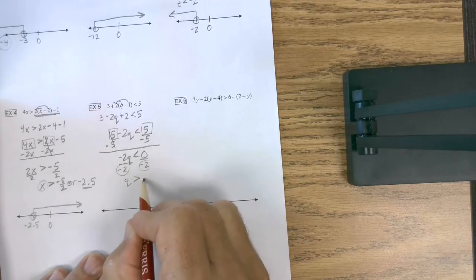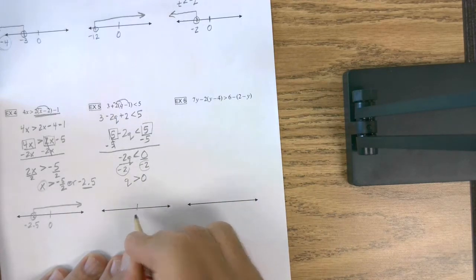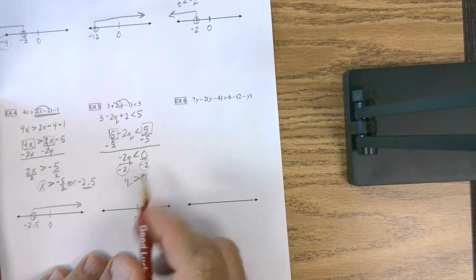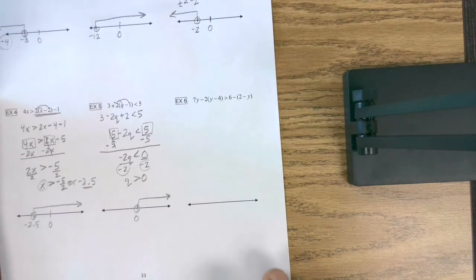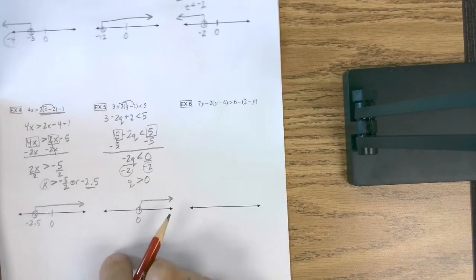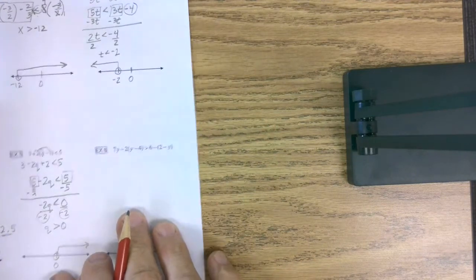What's 0 divided by anything? 0. So I find my 0. Q is greater than 0, so that's an open circle and up to the right. All right, just a few more examples. Example 6. So here we go.